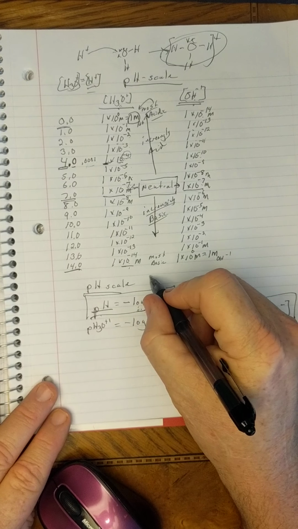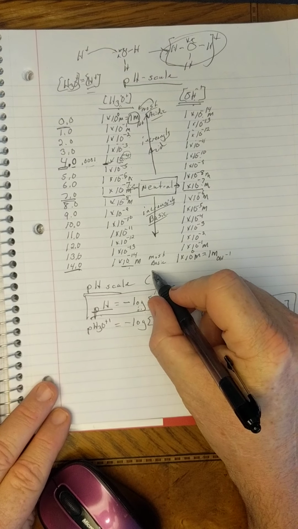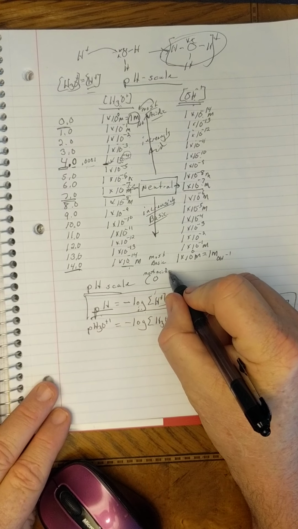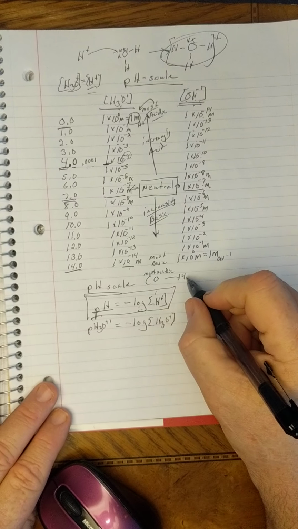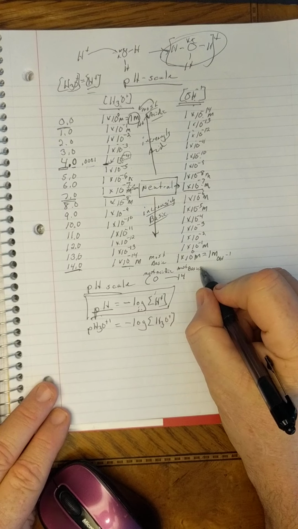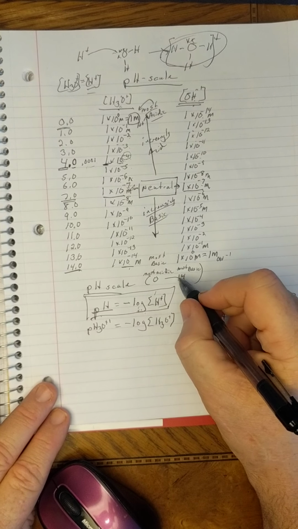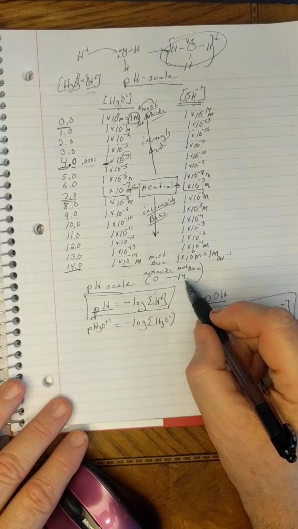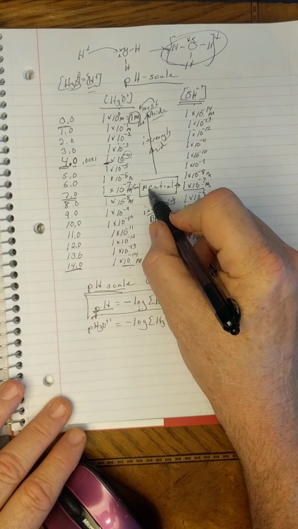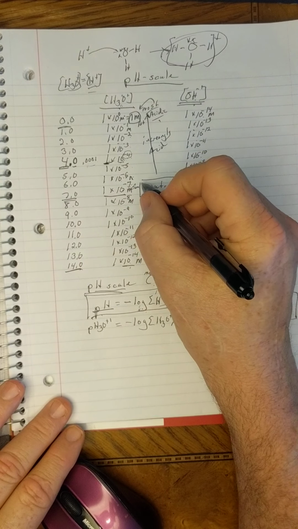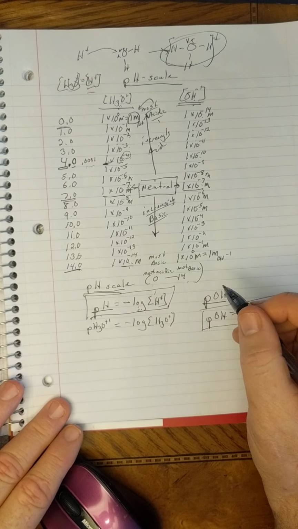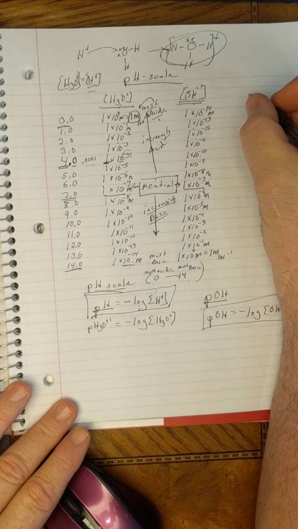So your pH scale goes from 0, which is the most acidic, down to 14, which is the most basic. And neutral would be right in between at 7. Okay, that question will be on your test. What's the pH scale? 0 to 14. 7 to 0 is acidic. 7 up to 14 is basic. 7 is neutral.